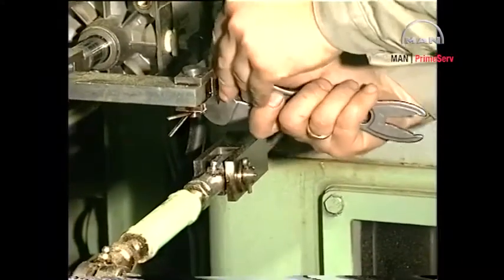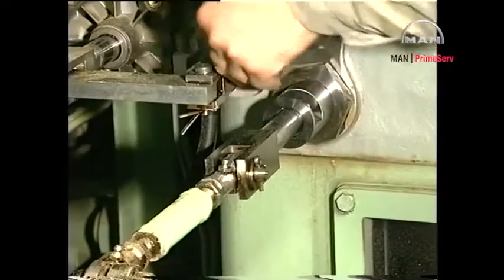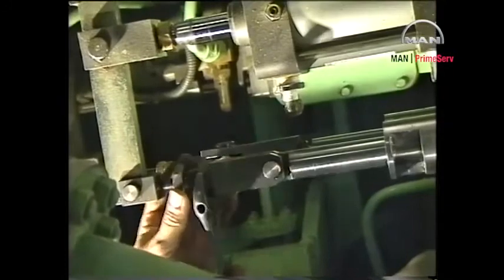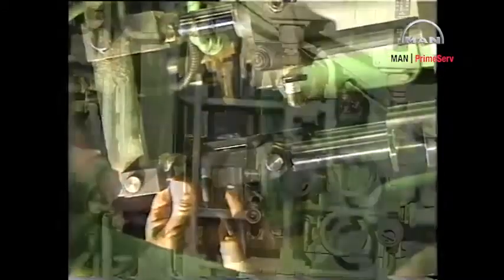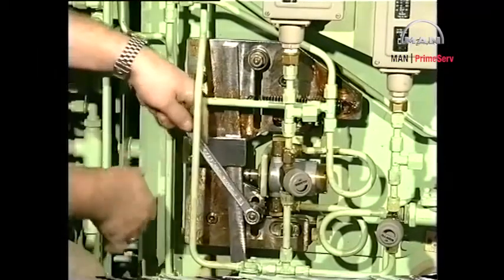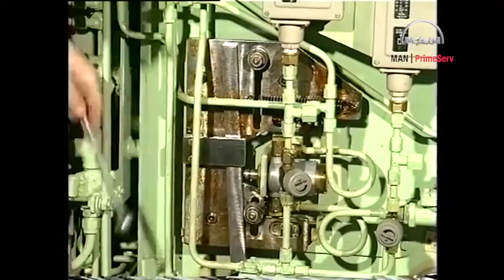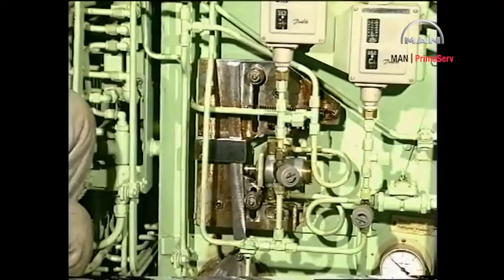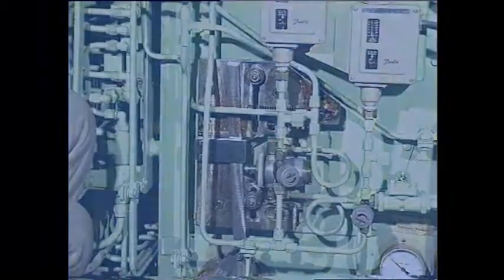Fine adjust the links so that the maximum combustion pressures corrected to ISO ambient conditions are uniform and have the required value. Load the engine until it corresponds to 100% MCR and fine adjust the lowermost pivoting point so that the maximum combustion pressures corrected to ISO ambient conditions are uniform and have the required values.